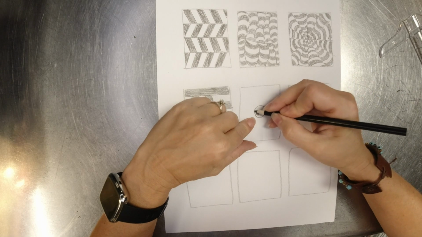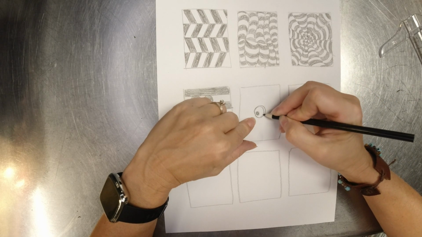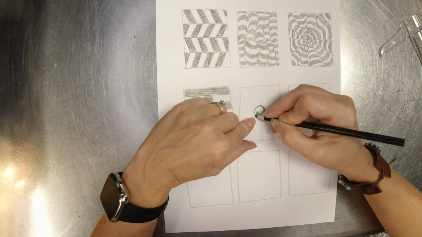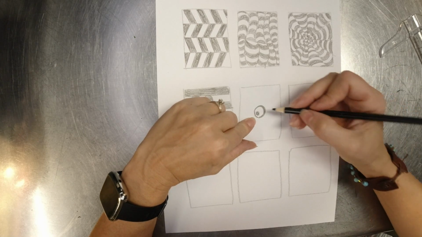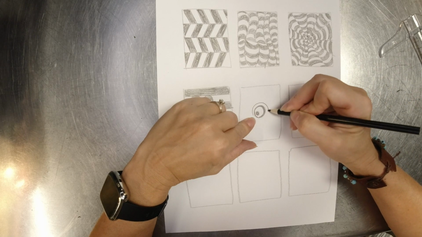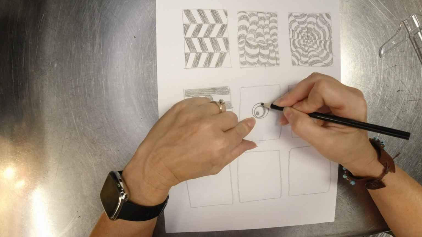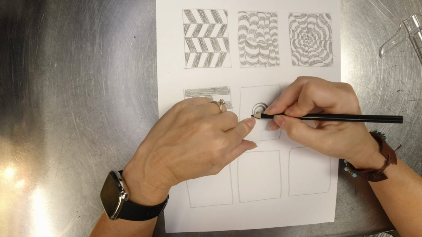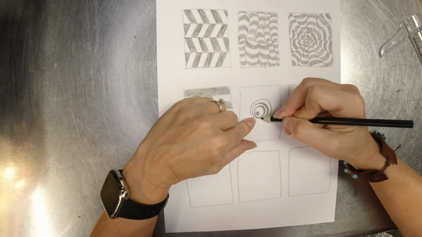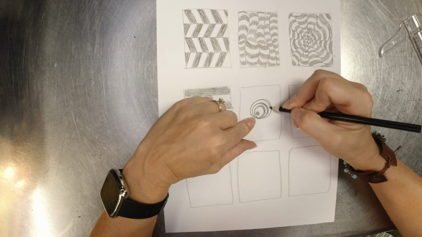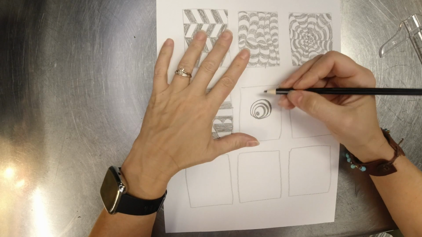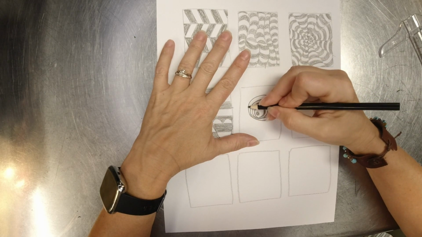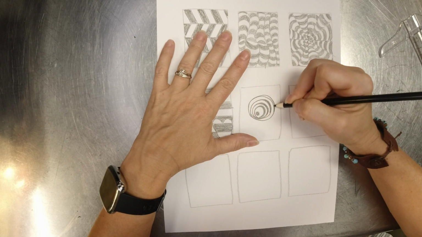And then I'm going to make it thicker on the side that is further away from the focal point and thinner as it comes in. And I'm going to keep repeating that. Thicker on the outside edge, thinner as it comes in. I'm just going to keep going around and around the circle to create that illusion of that vortex.